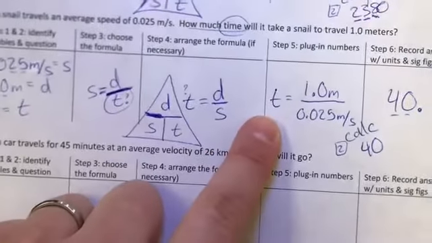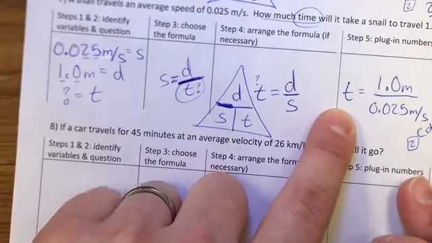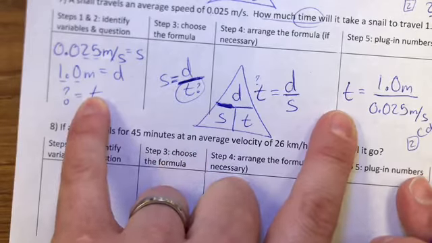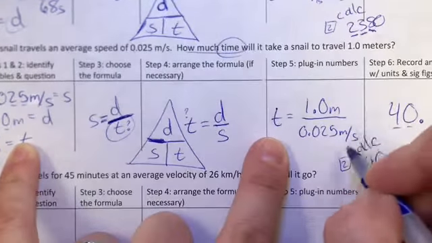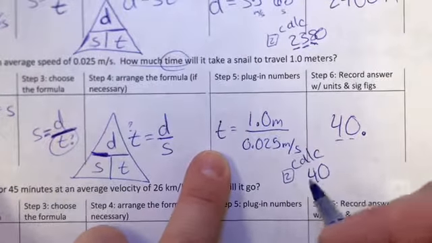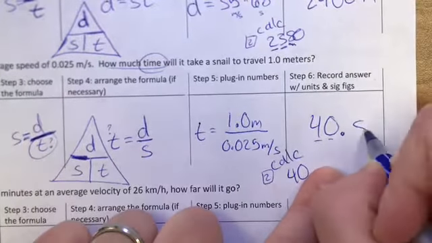We were solving for time, okay? So you have to go back to here, so we got meters per second and seconds. So seconds is going to be our measurement of time.